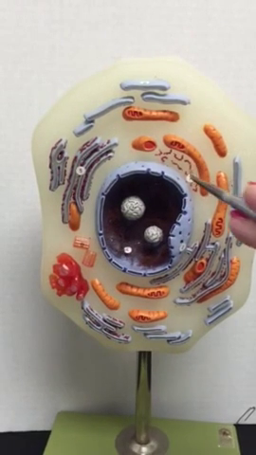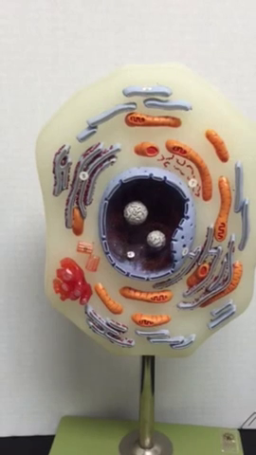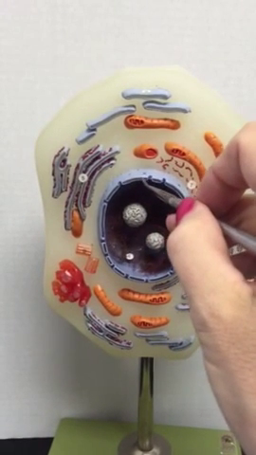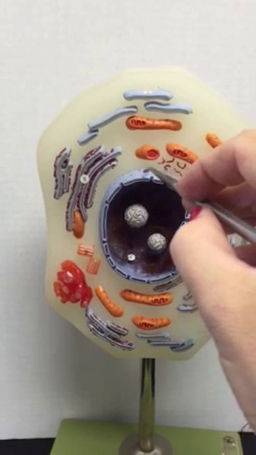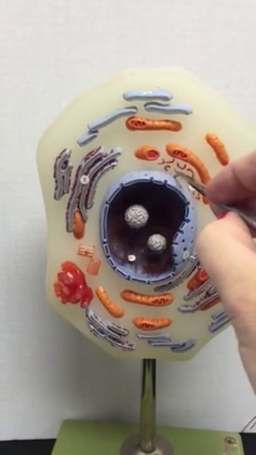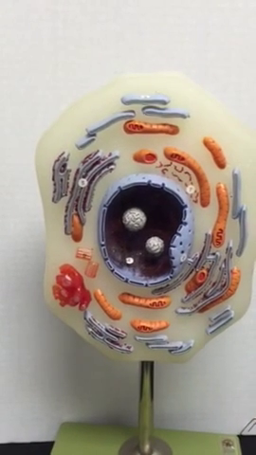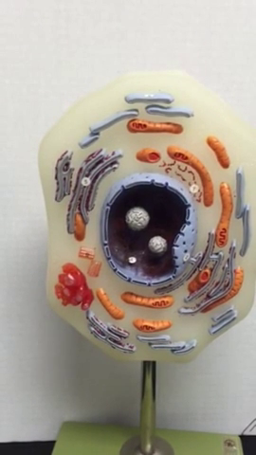Next we have, of course, the nucleus. The nucleus is considered the control center of the cell. It consists of a double-layered membrane, which is known as your nuclear envelope or nuclear membrane. It does consist of little openings on it. These little openings are called nuclear pores. These nuclear pores, of course, are going to regulate the movement of substances into and out of the nucleus.